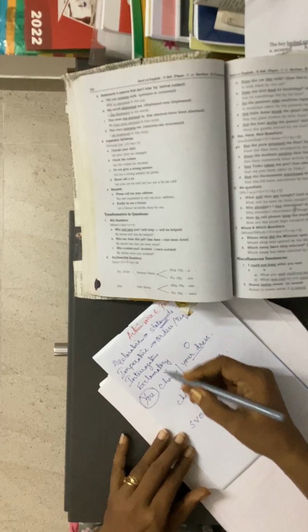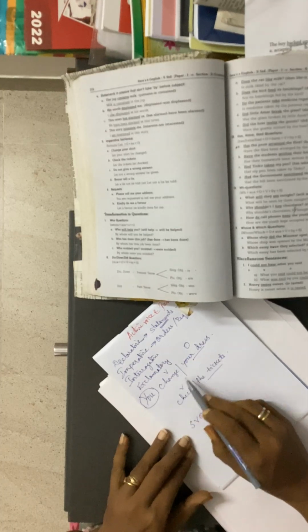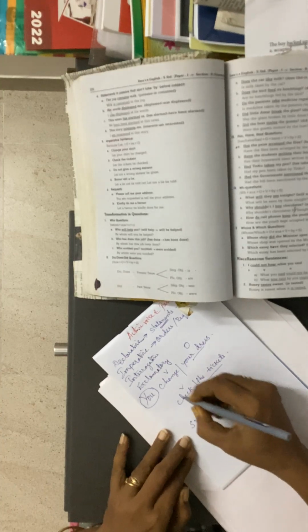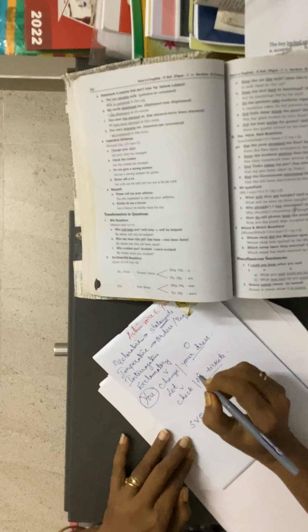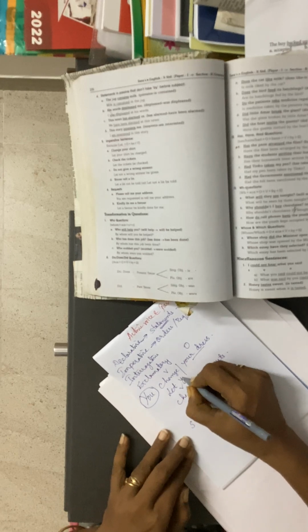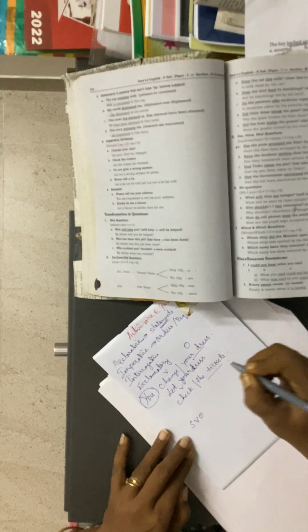Now, whenever you see imperative statements like commands, you can just start the statement with let. The object must come here, your dress: let your dress.